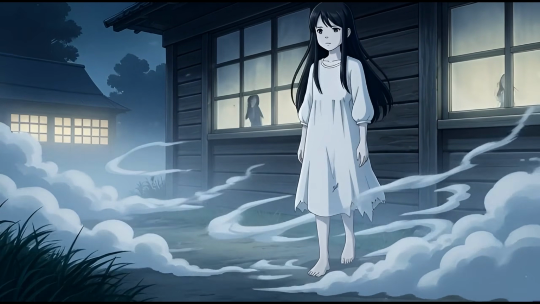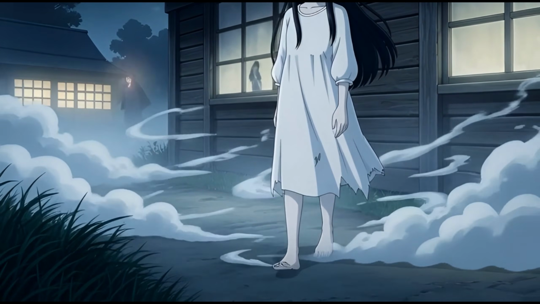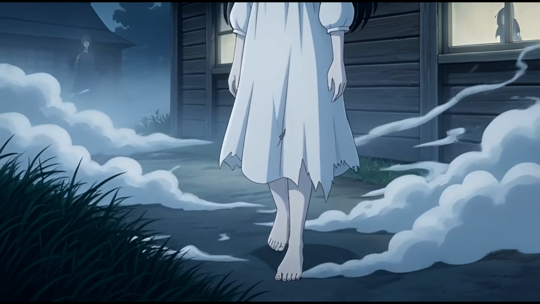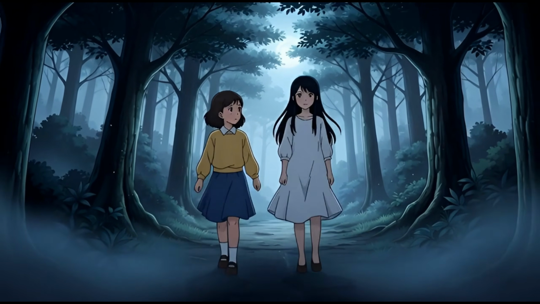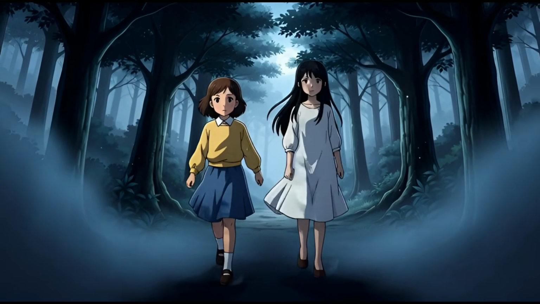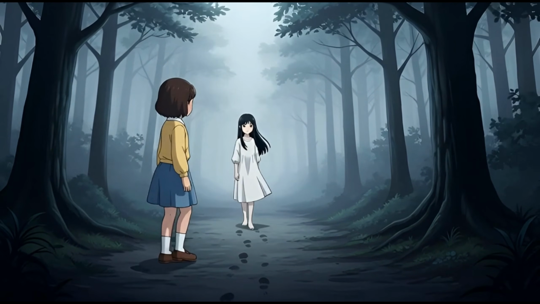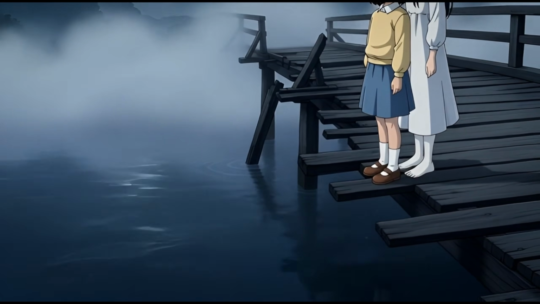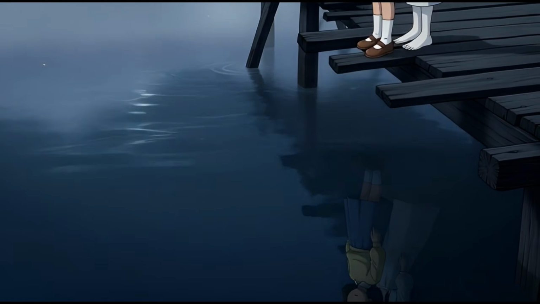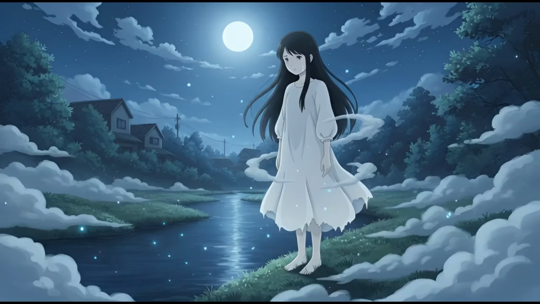Night after night she came closer, her presence both haunting and sorrowful. Drawn by something unseen, Hana followed the girl into the depths of the misty forest, where silence reigned. The path ahead was empty, yet every step echoed like a secret being whispered through the trees. At the old bridge, the river flowed silently, and the truth of long ago waited beneath its surface.